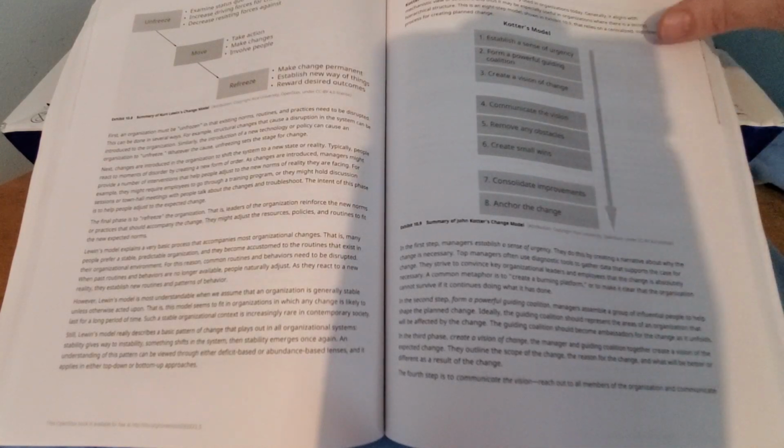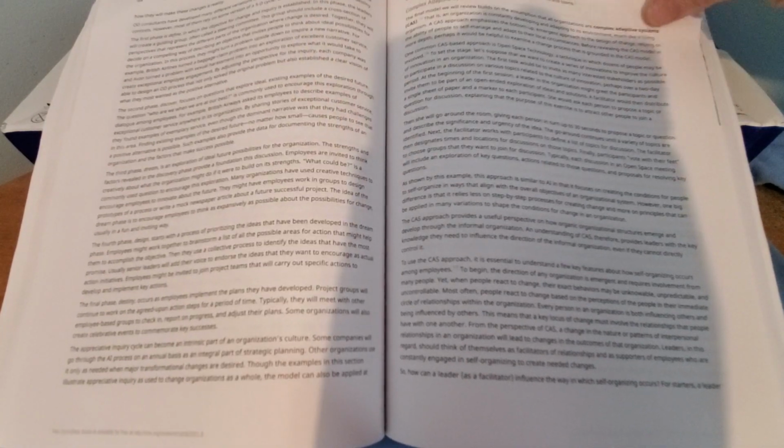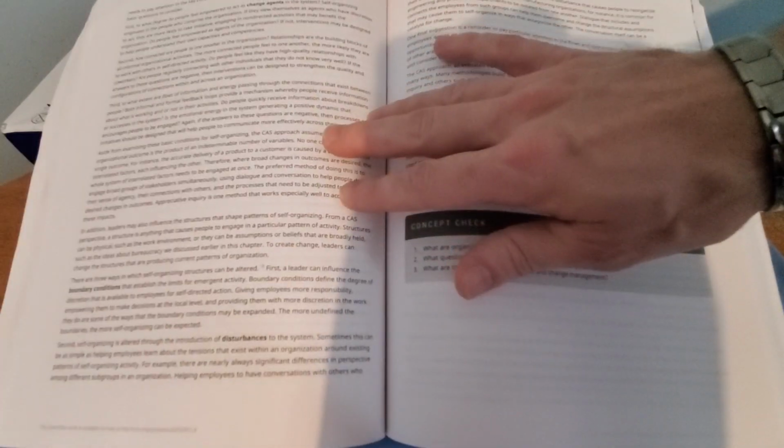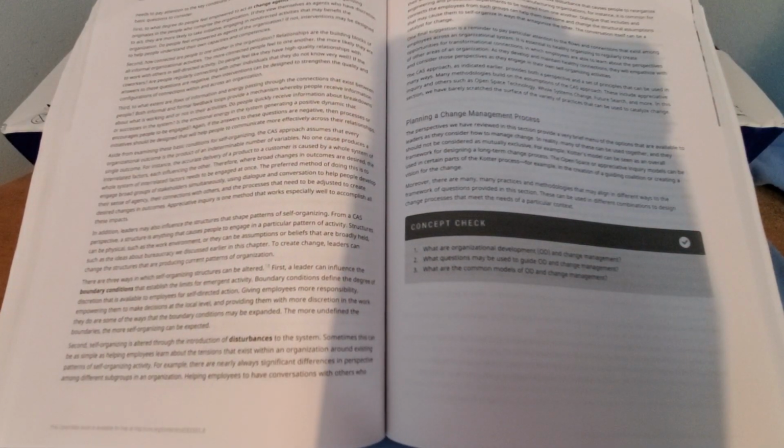Here it goes on to give you an example of Kotter's model, and on the next page it actually gives you a little contrast or comparison between Kotter's model and Lewin's model. This is kind of the end of the chapter, because after we move past here, it just gives you a few more examples of that, and then we get to the key points of the chapter. So as for Chapter 10, that is pretty much it in reference to the overview.